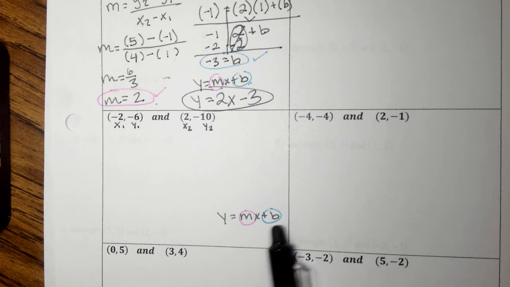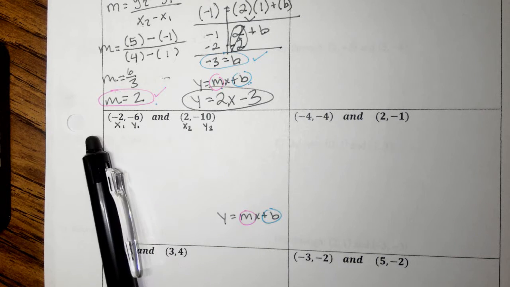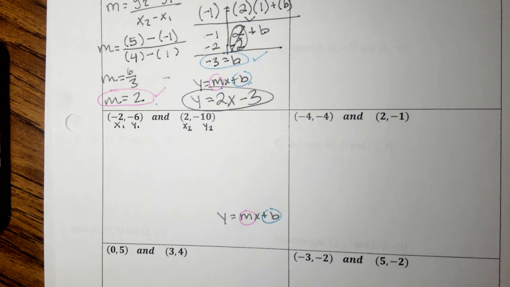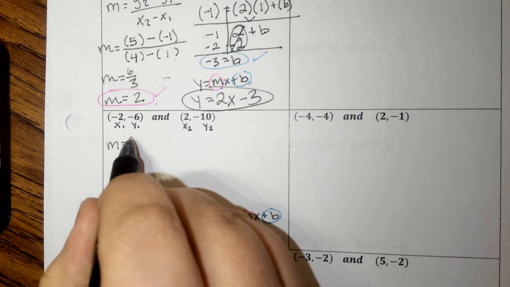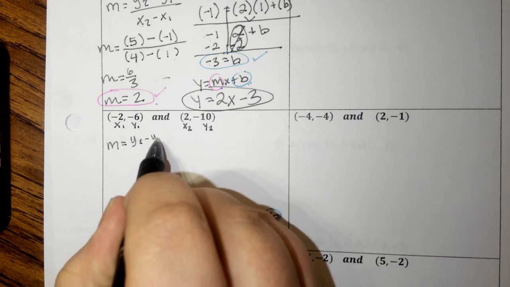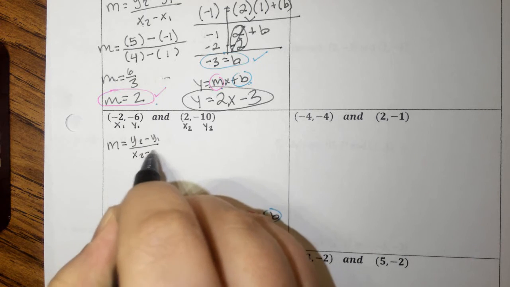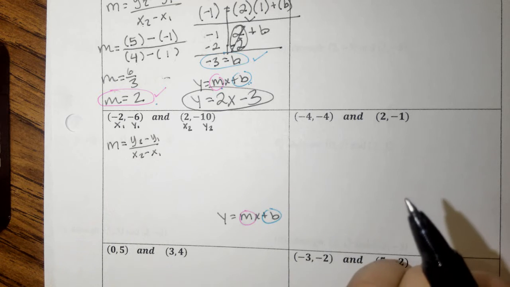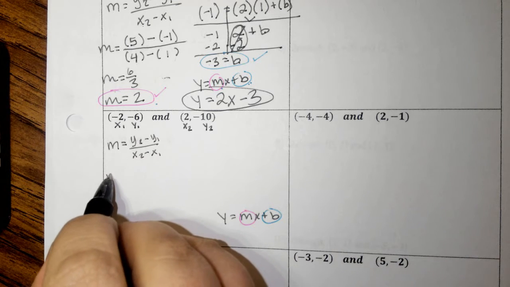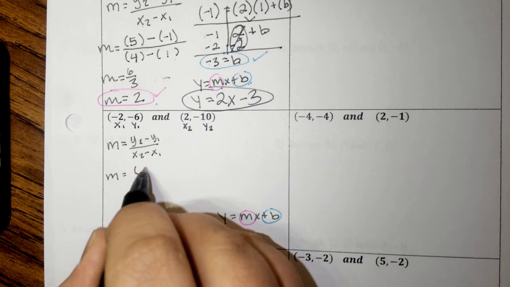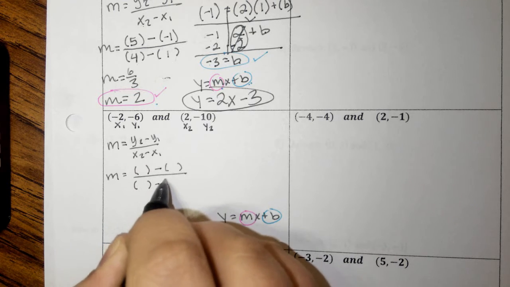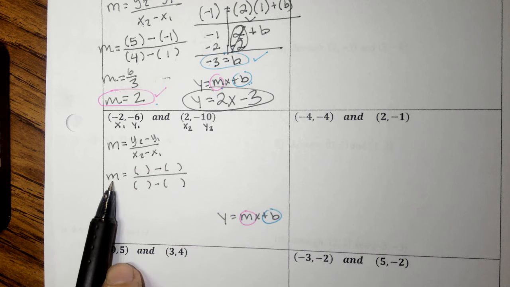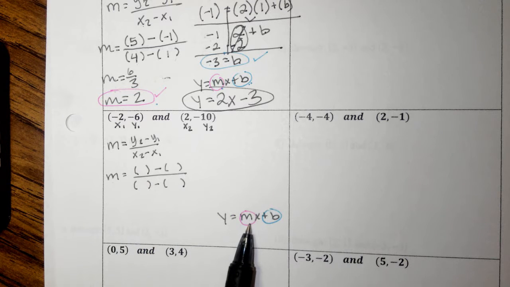Well, I don't know either of those things, but since I do have 2 points, I can find the slope. The slope, or m, has a formula: y2 minus y1 over x2 minus x1. I'm going to rewrite that again using bubbles in place of all of the variables on the right side. I'm going to keep m as a variable because that's what I'm solving for.